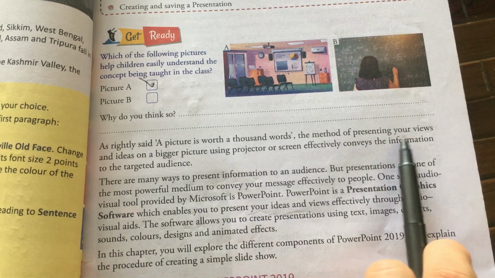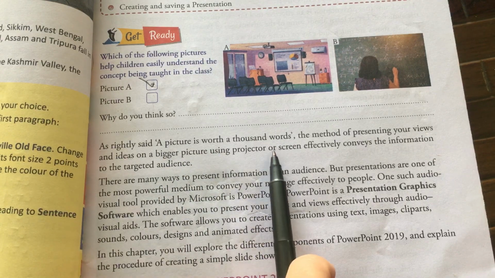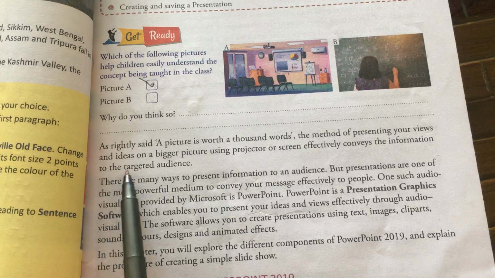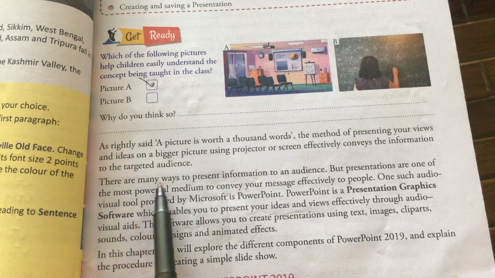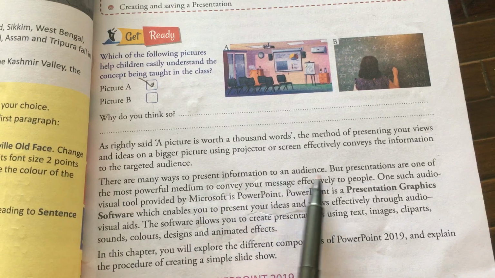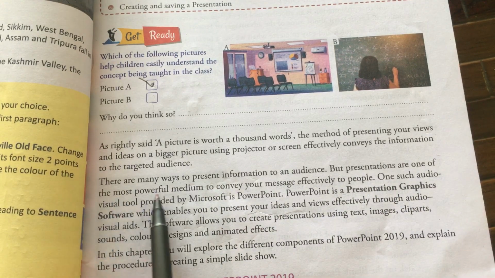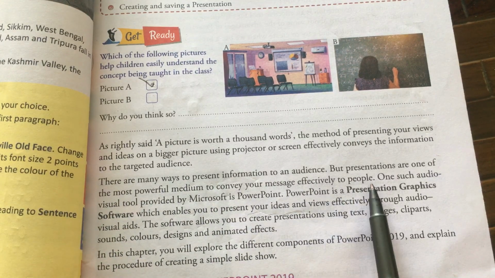The method of presenting your views and ideas on a big picture using projector or screen effectively conveys the information to the targeted audience. There are many ways to present information to an audience, but presentations are one of the most powerful mediums to convey your message effectively to people.